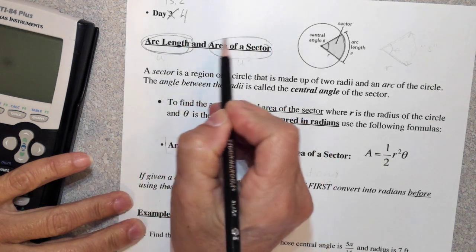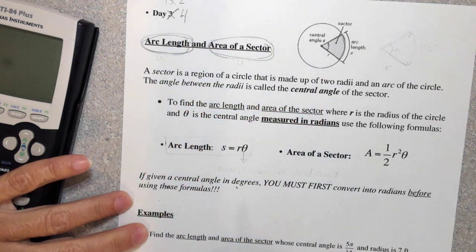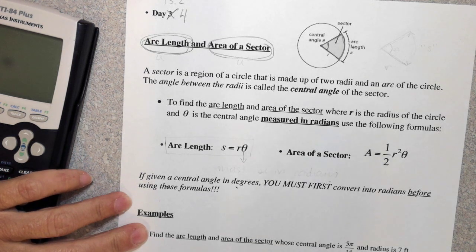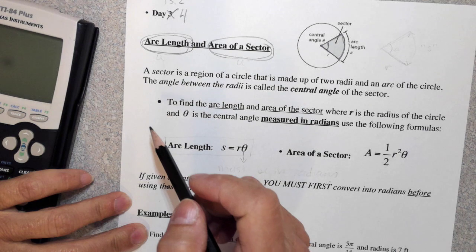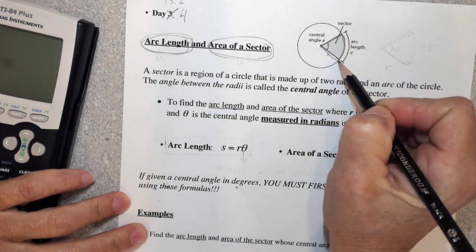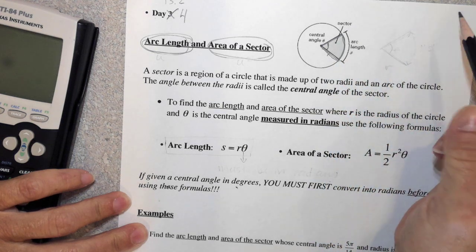This is 13.2 day 4. We're going to learn about arc length and area of a sector. Pretty straightforward because they are formulas and we are really good at formulas, so that's going to be helpful. A sector is a portion of a circle. It's like a slice. It's created by two radii, fancy term for radiuses.